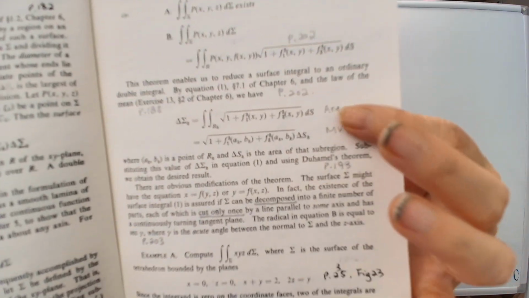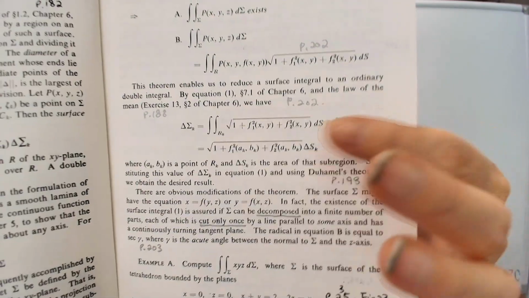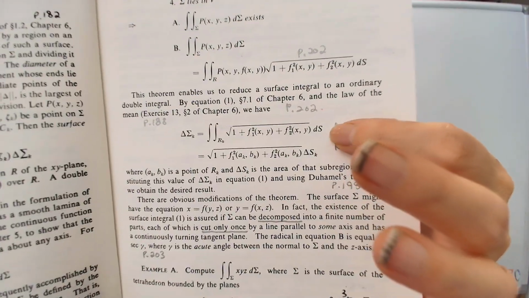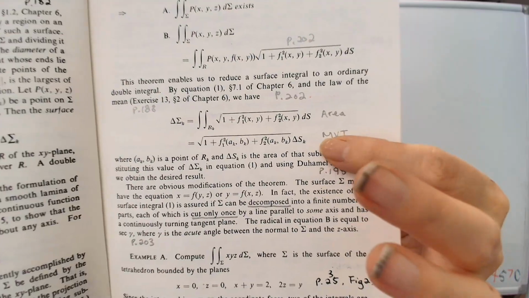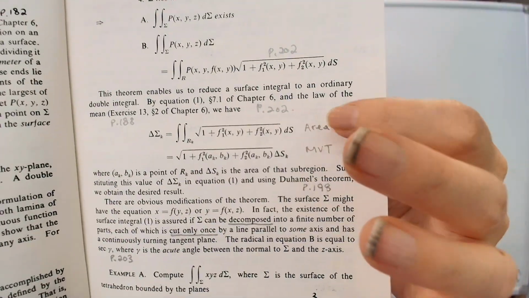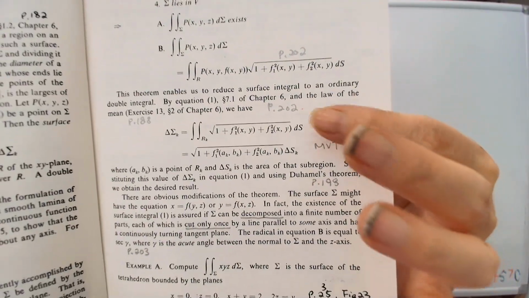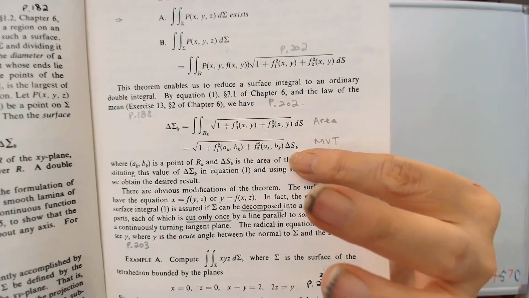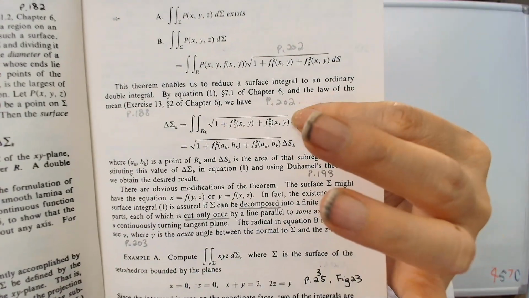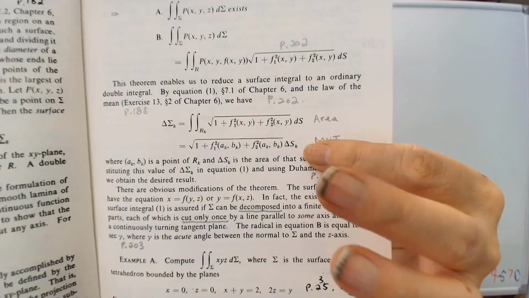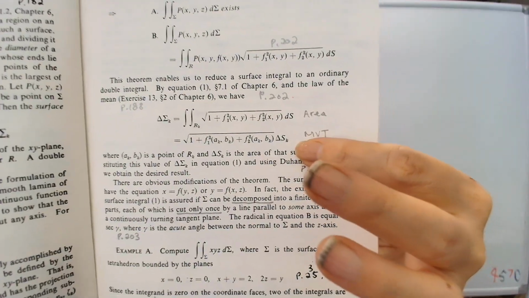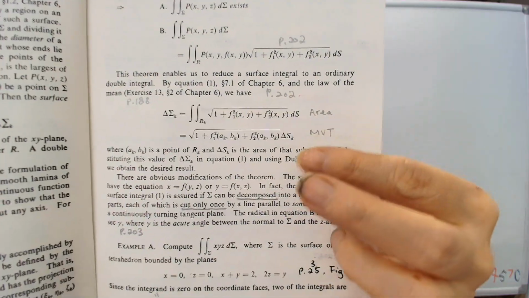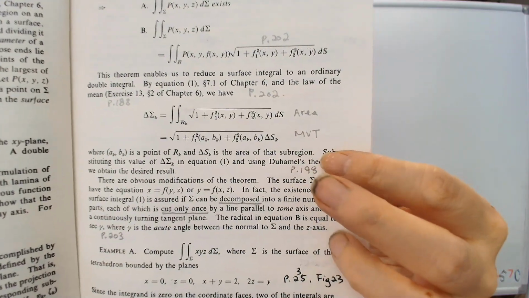Okay, so once we know that, the next step is we're going to yank this thing right out, into this. So yank it out by the MVT, the law of the mean, which just means that you can pull out what's inside the integral and then multiply it by the integral without it, and so that equals delta sk, where a and b are at some point inside our region.